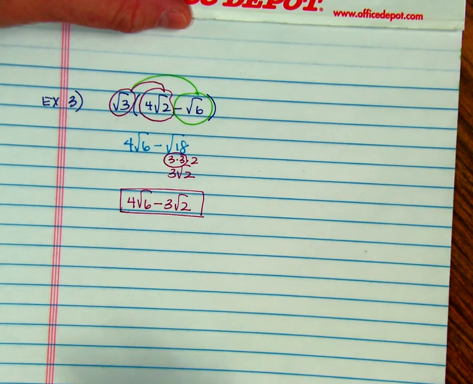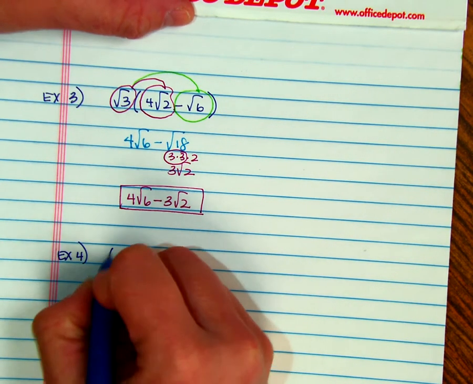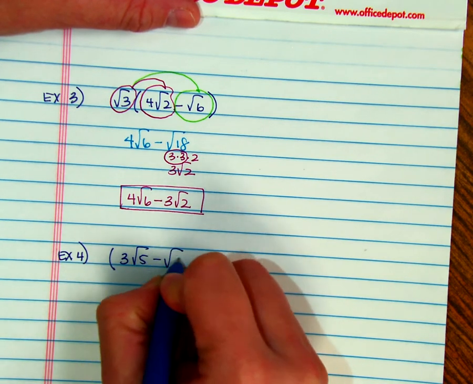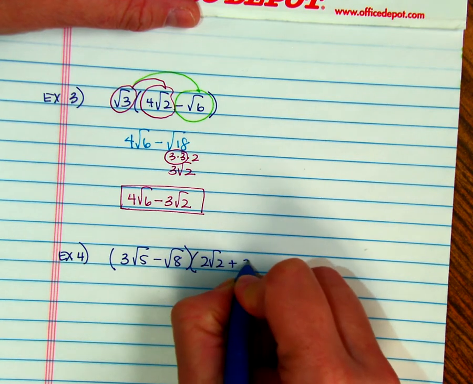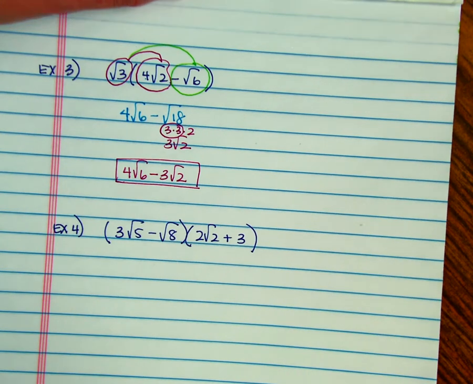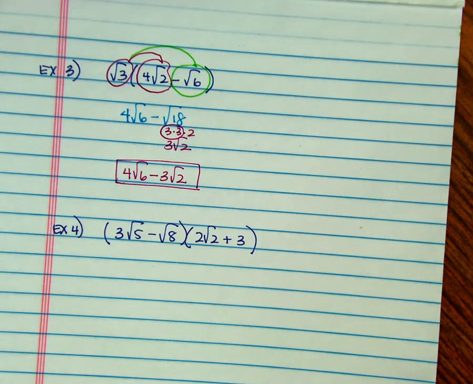Last example. Okay, lots of stuff happening here. Again, you really have to keep it straight as far as what you're doing. If you're multiplying, you multiply the numbers under the radicals. If you're adding, you can't.